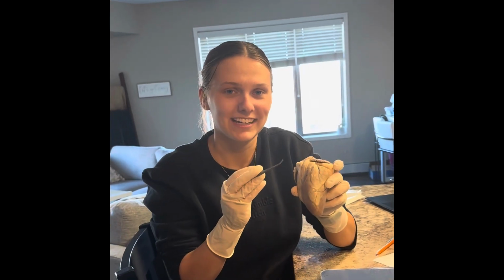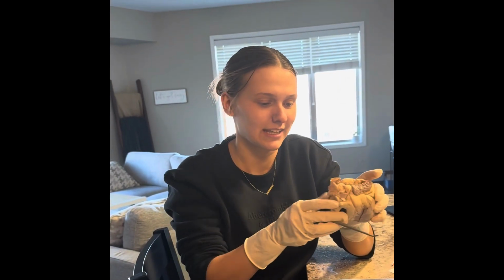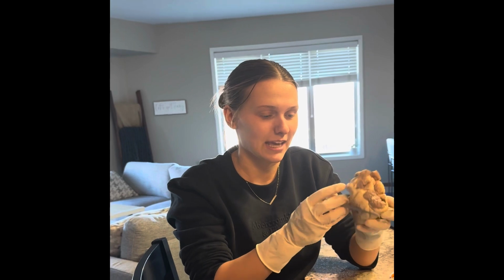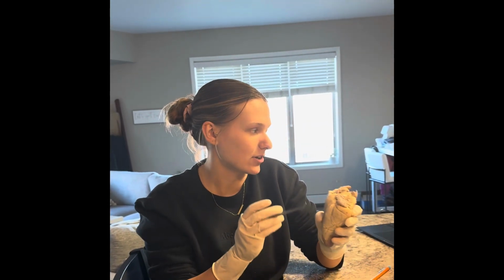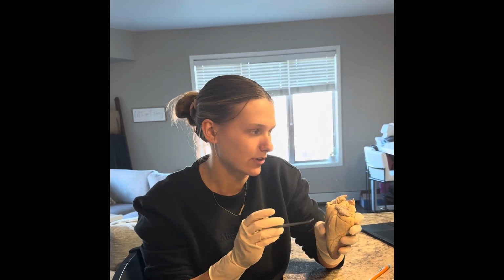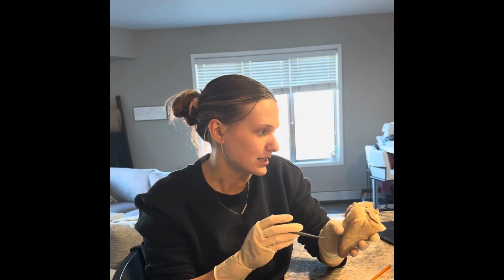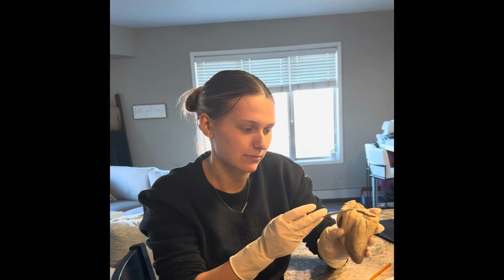Okay, here's the heart that I dissected. The first thing that I will be showing you is the aorta, which falls right in here. And the aorta is a large artery that emerges from the left ventricle and carries blood to the systemic circuit. So that'd be right in here.